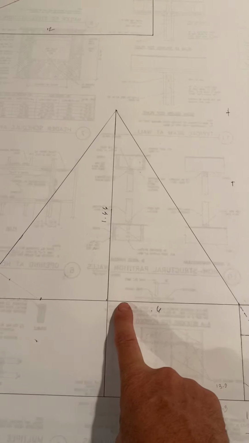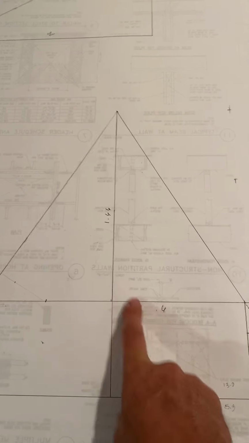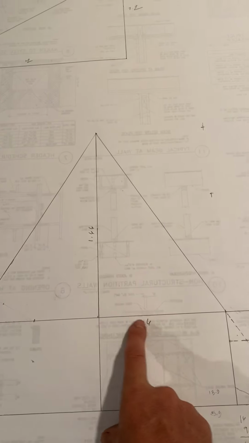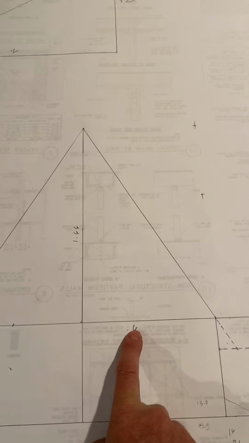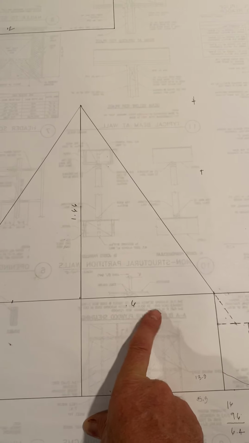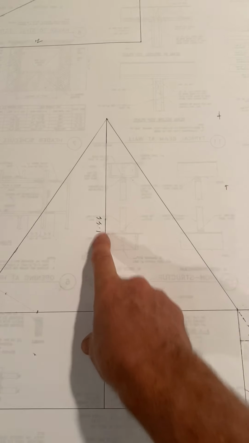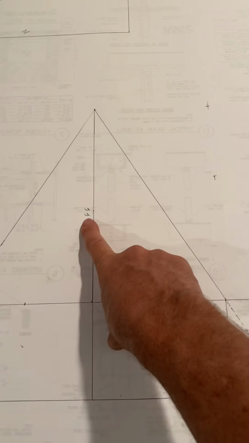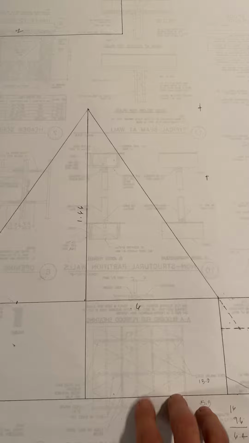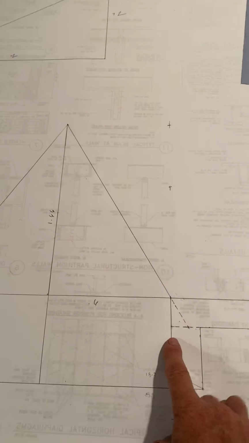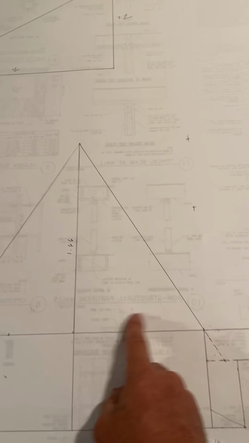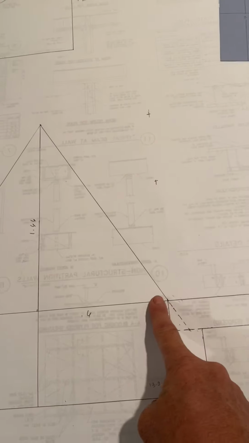So label them. This is the 10-inch leg. This is the 6-inch leg. 6 divided by 10 is 0.6. 10 divided by 6 is 1.66. So you label them like that. And then as far as the overhang is concerned, these triangles here you see are always going to be the same. This big one and this little one here, of course, right?